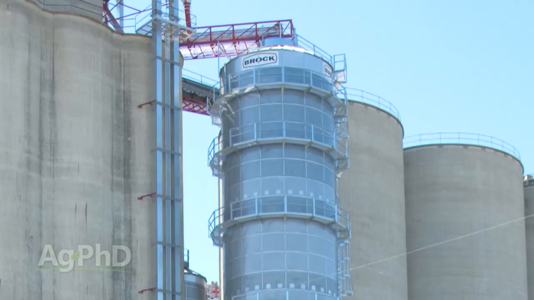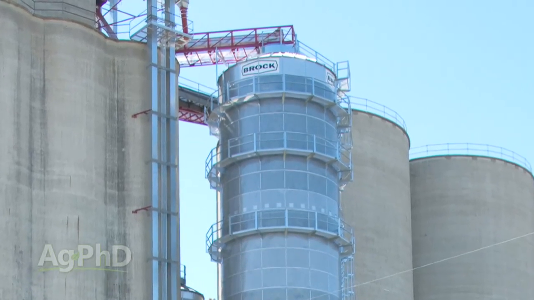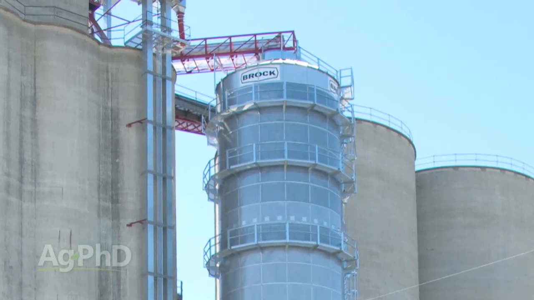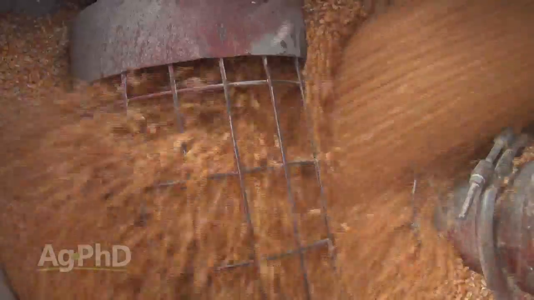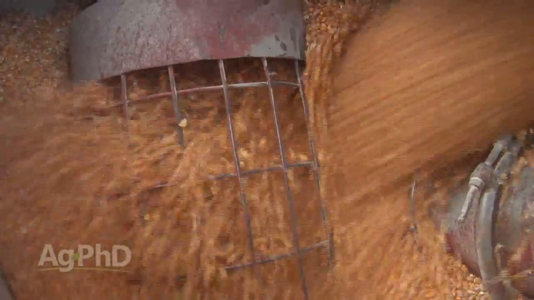Well, the elevator says your corn was 17% moisture or 18% moisture, and we only allow 15% moisture in the grain. So we docked you for that moisture. And you say, well, wait a second, how's that work? Well, as they dry the grain down to 15% or less, so it's safe for them to store it in the bins, when they take that moisture out of the grain, here's where the shrink is created.